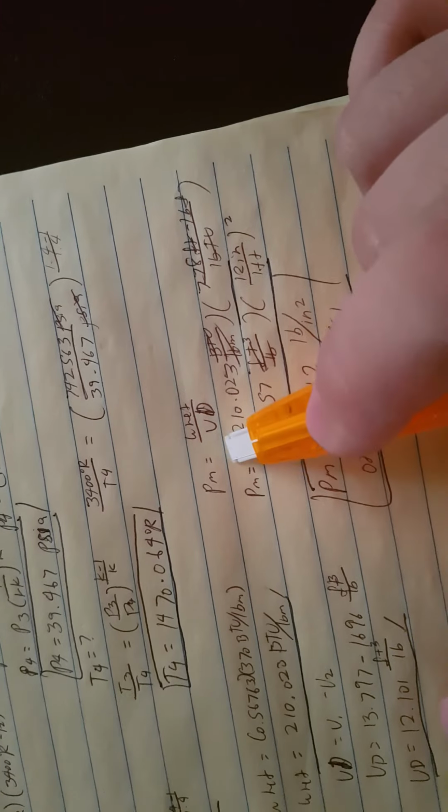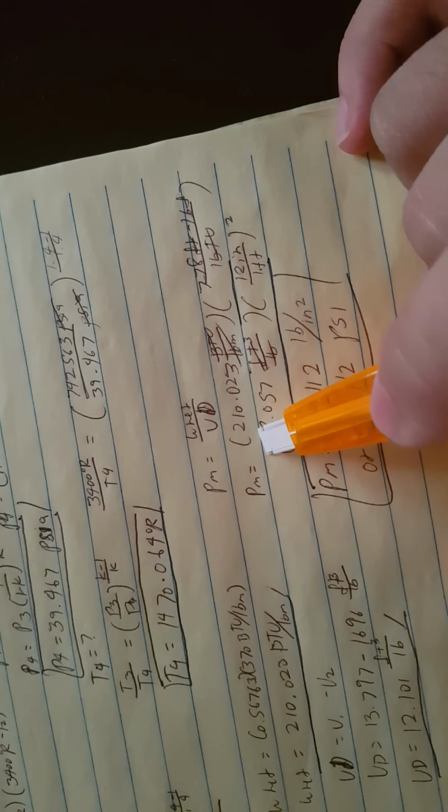Lastly, we get the mean effective pressure, Pm, which is W net over VD.